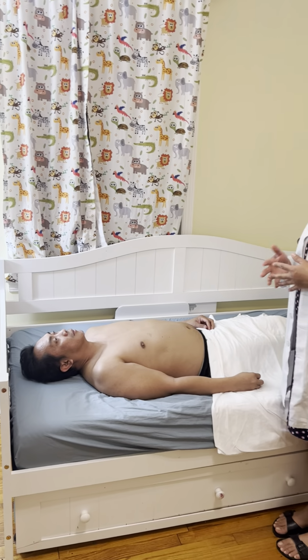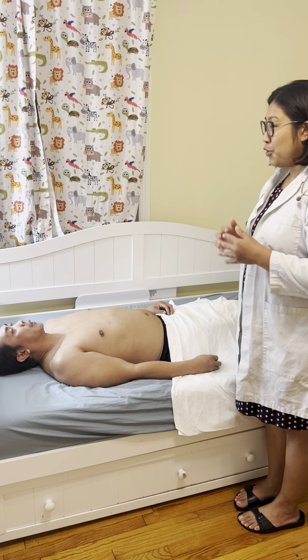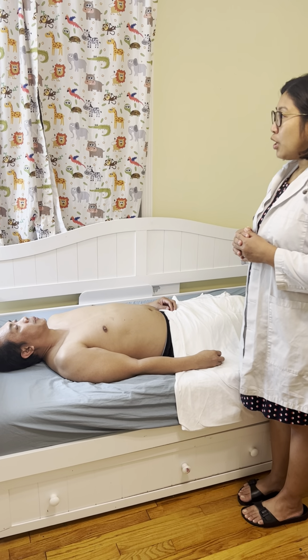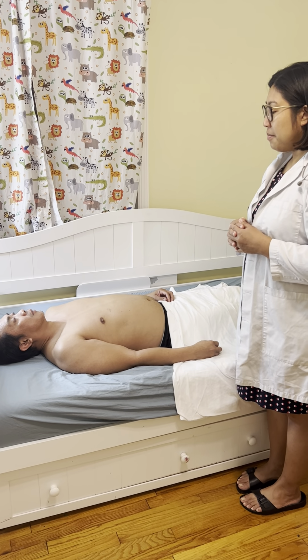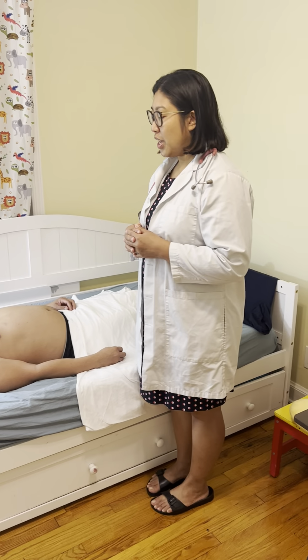Yes. First, what is your name? Robert. Your date of birth? July 15, 1970. Do you know where you are? Yes, in the hospital. Do you know what the day is today? October 15, 2023. The patient is awake, alert, oriented times 3.